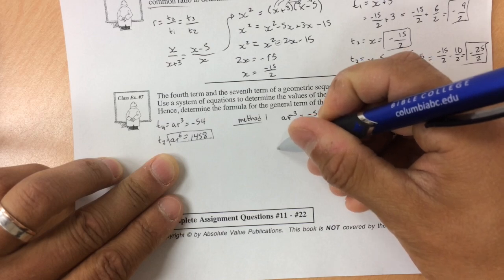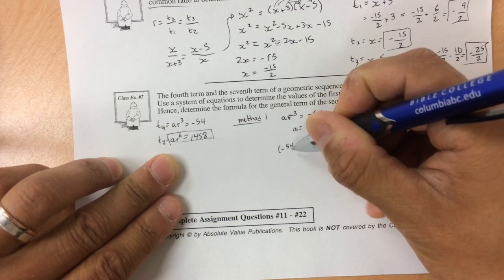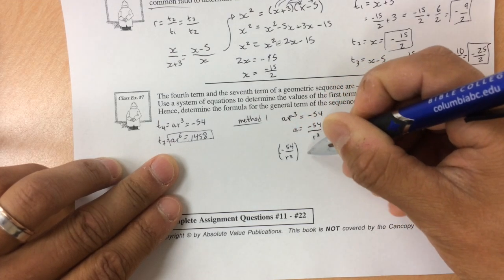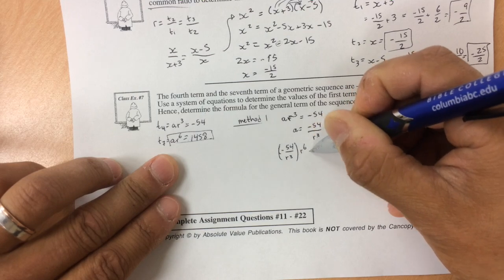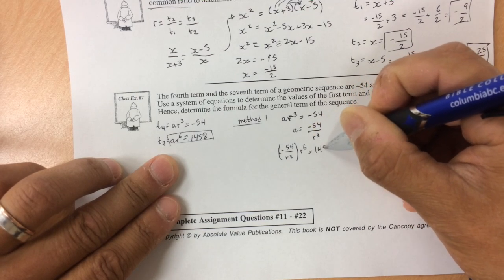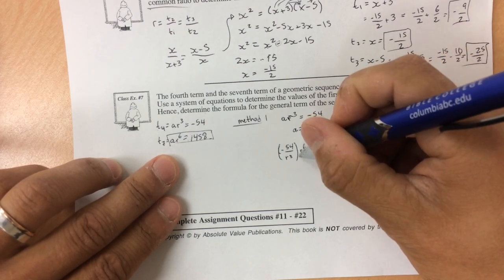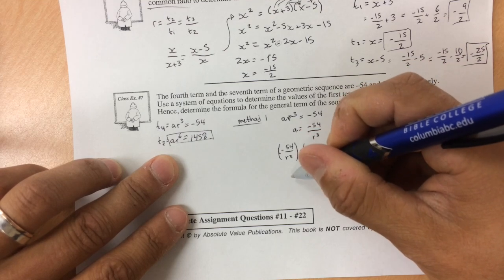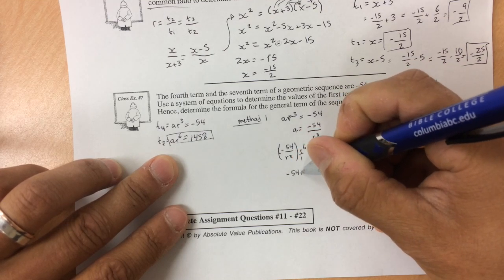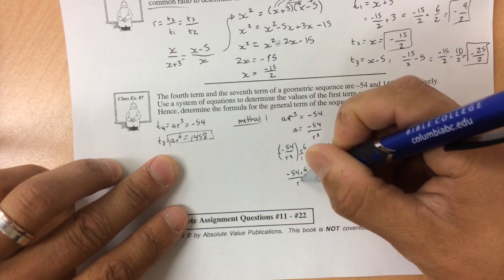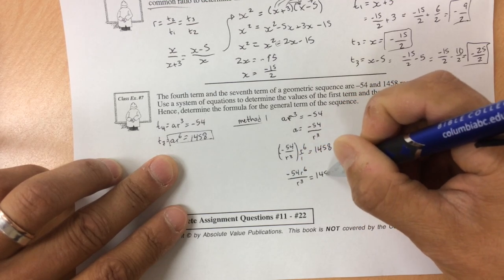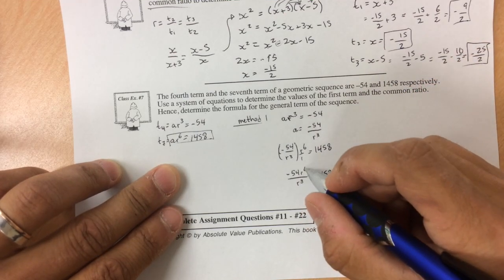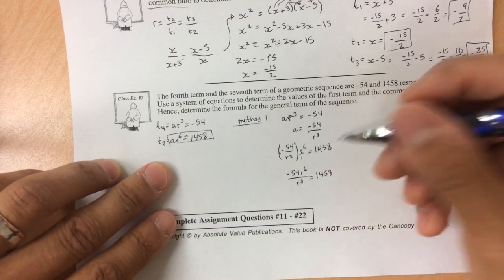If I substitute my value of a into this equation, I have negative 54 divided by r cubed, multiplied by r to the power 6, is equal to 1,458. Remember that r is to the power of 1 and we're multiplying. So if I simplify this, I'm left with negative 54 r to the power 6 divided by r cubed equals 1,458. When we are dividing exponents, we are really subtracting them.